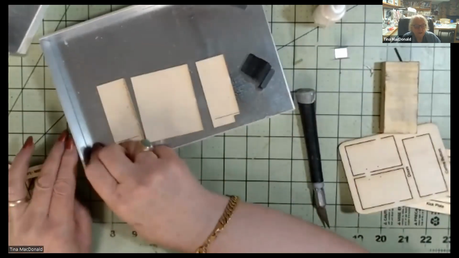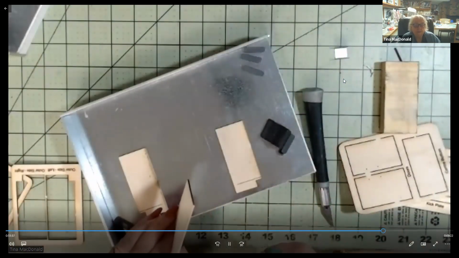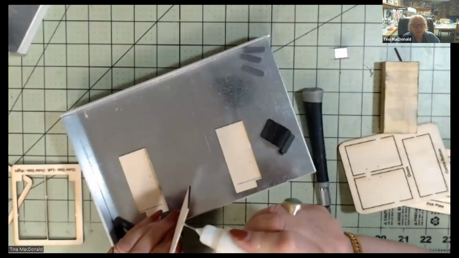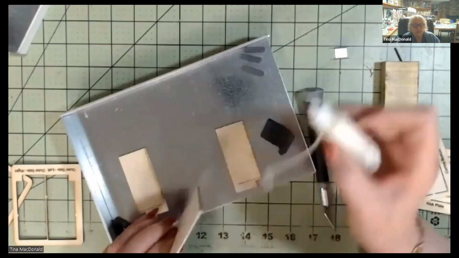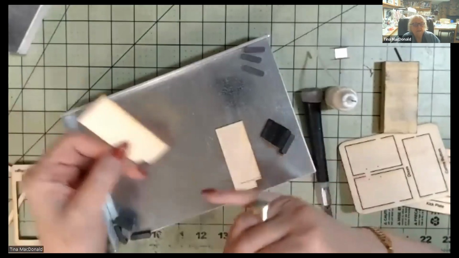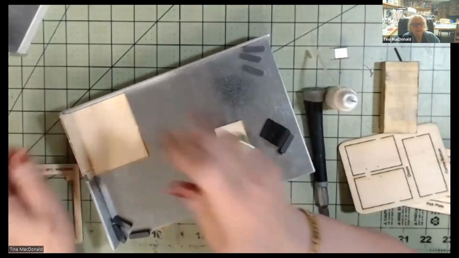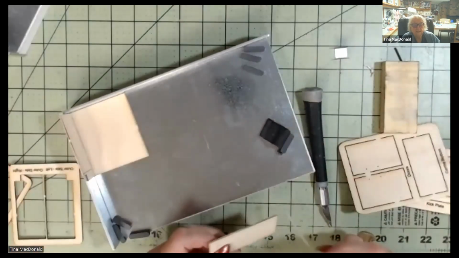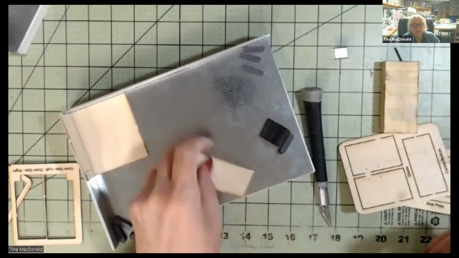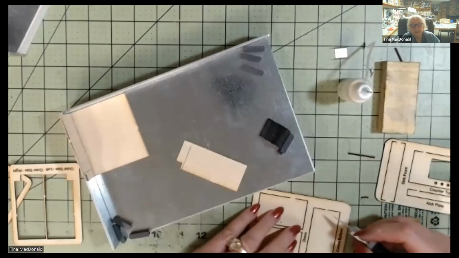So we just need to put a bead of glue along here, making sure that you've got this kick plate to the front. It just goes together in a right angle like that. And let's find the center shelf, the center bottom shelf.